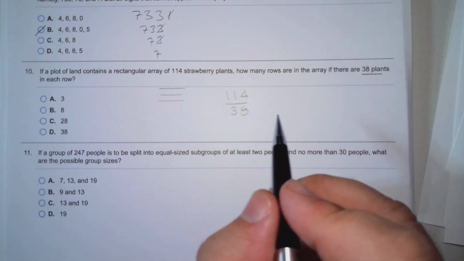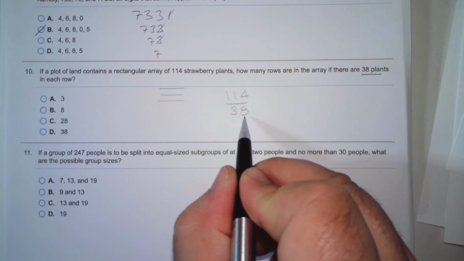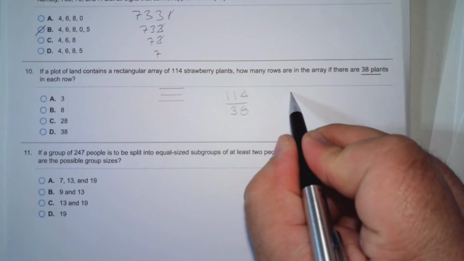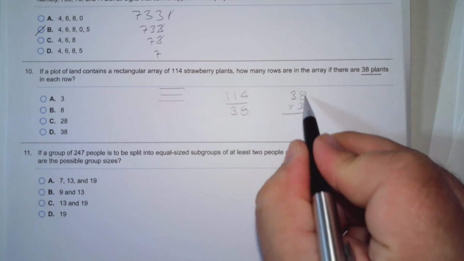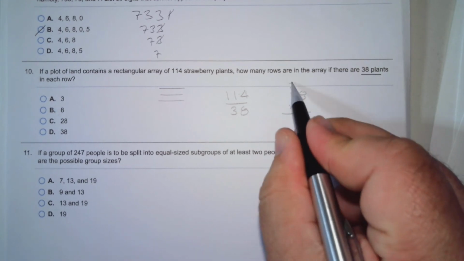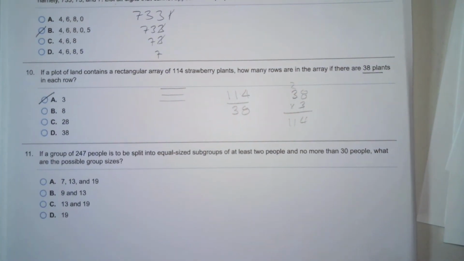So how many times does 38 go into 114? Let's see, 38 times 3, that's 114, so the answer is 3. We have 3 rows.